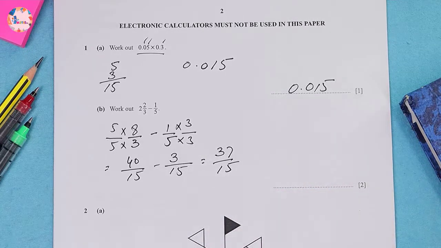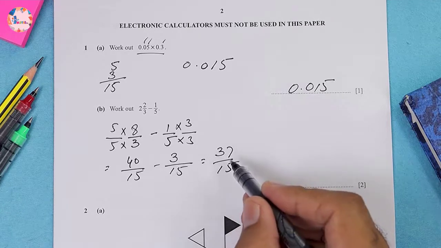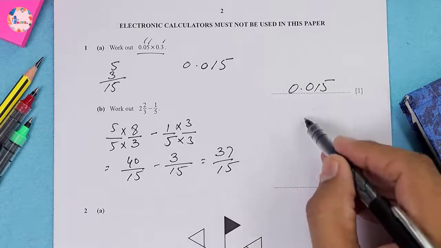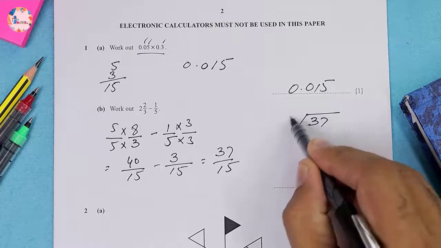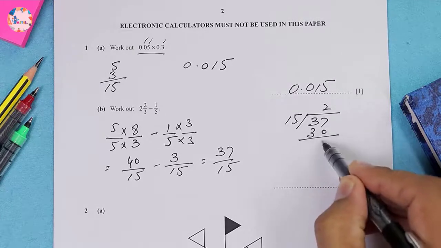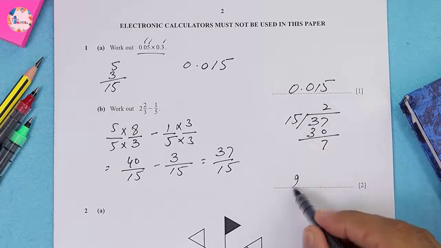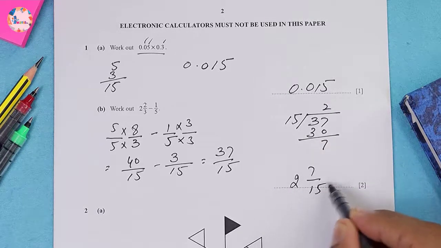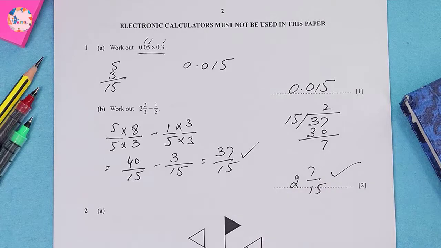So we can provide the answer as 37 over 15, or we can divide like this one, 37 divided by 15. 2 15s are 30 and this will be 7. So 2 whole 7 by 15. This can be the answer or this can be the answer.